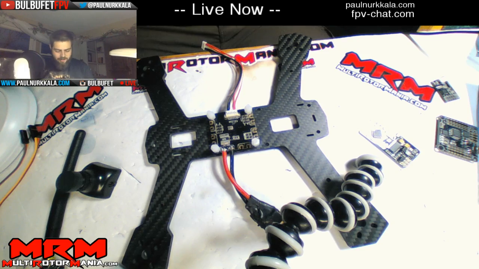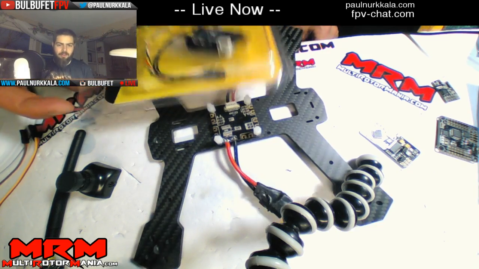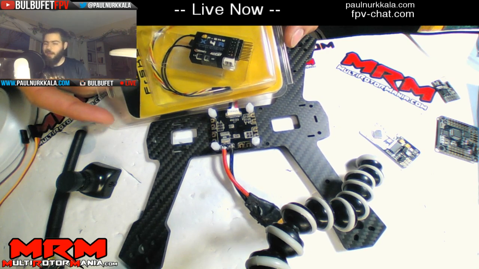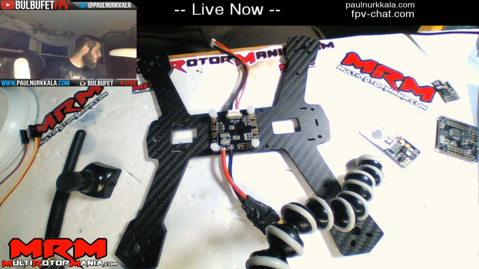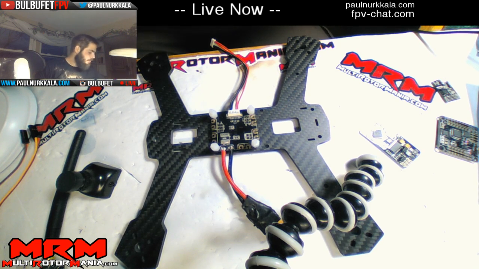Let's see. I've got an X4R receiver that I'm going to be combining with this so that we can demonstrate some of the in-flight features of the power distribution board. And I think that's it. We've just got building supplies other than that.